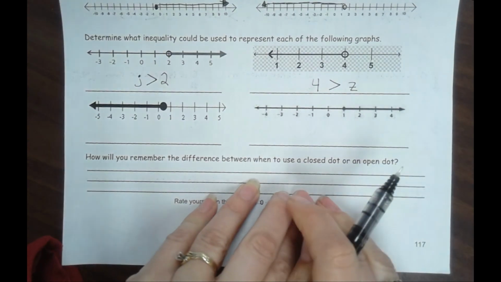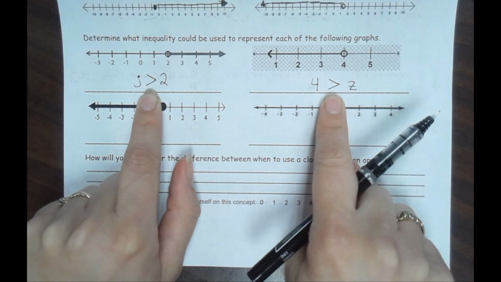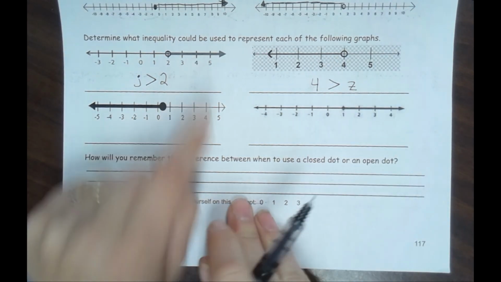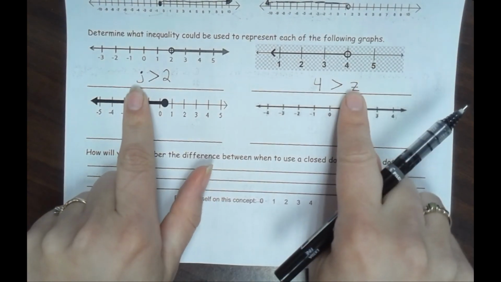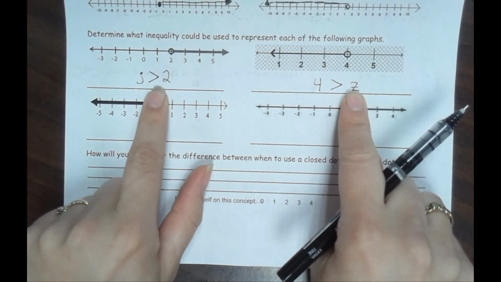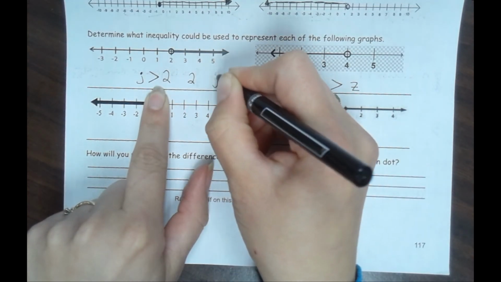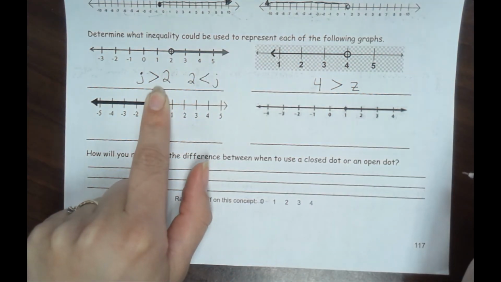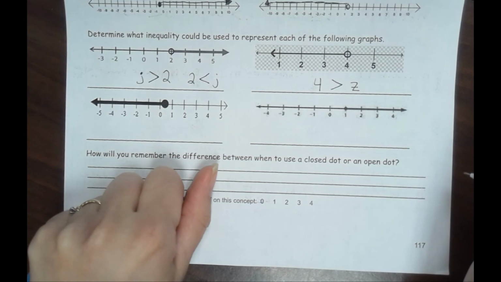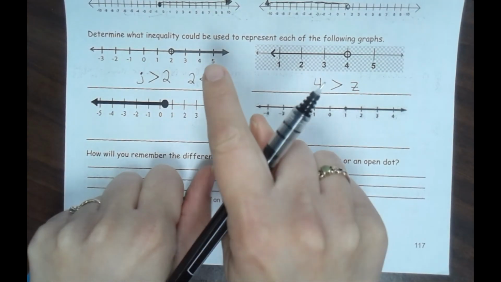Now, I want you to realize these are going the same. Look, the mouth is facing the same direction here, but these are going opposite directions. Why is that? It's because of where the variable is placed. I could switch this around and put a 2 here and a J here. As long as the mouth is open towards the J, they're both right. So these mean the exact same thing. I just flipped it around. But the mouth is still saying that J is larger.